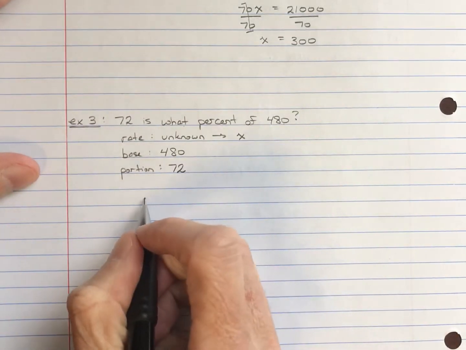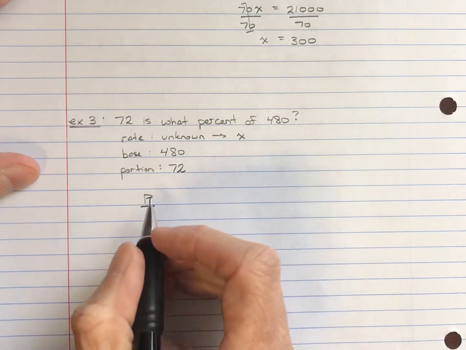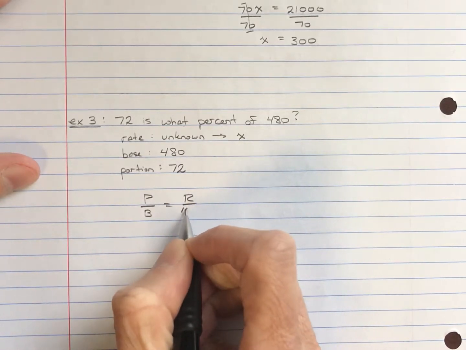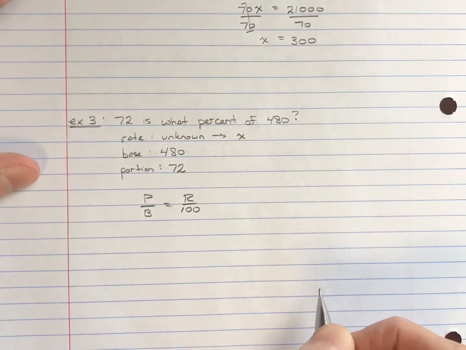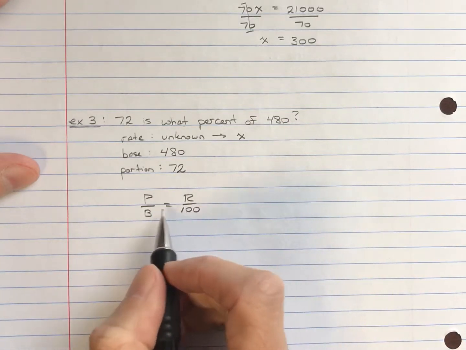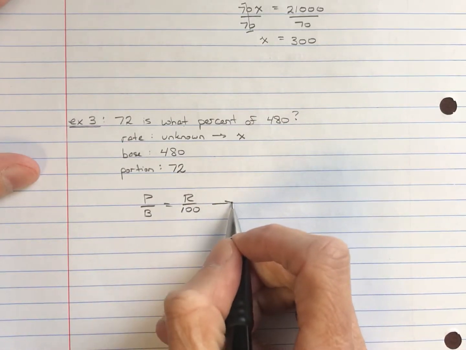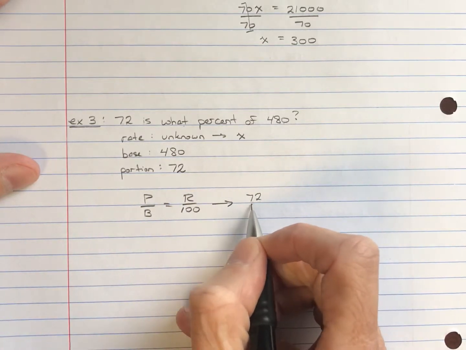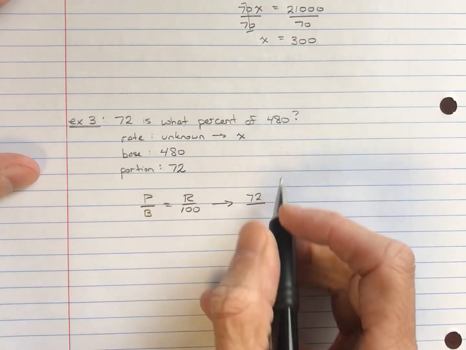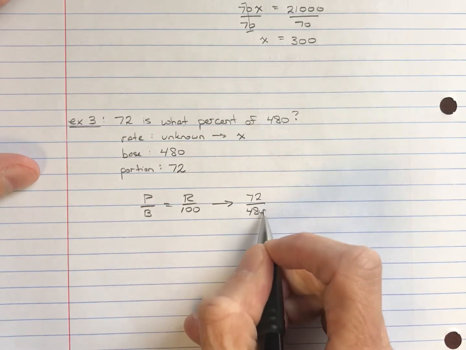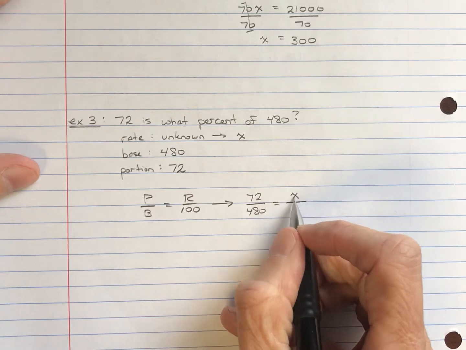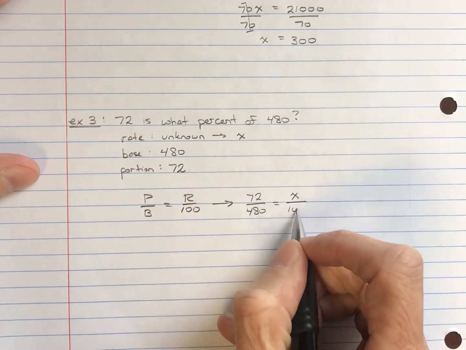Okay, let's set ourselves up here. Portion over base is equal to rate over 100. All right, so this is our percent proportion. I'll come off to the right here. I know the portion is 72. I know the base is 480. I do not know the rate. That's an unknown, so I'll put the x here. And it's always over 100.